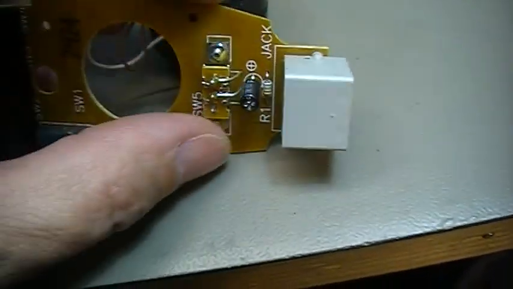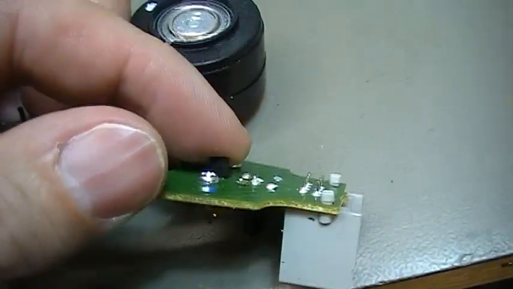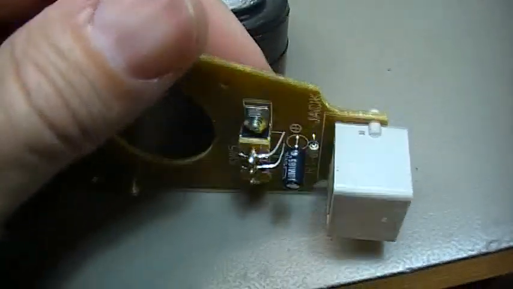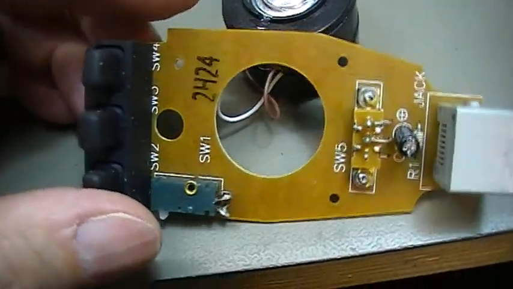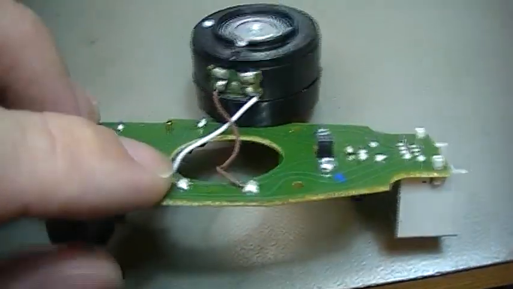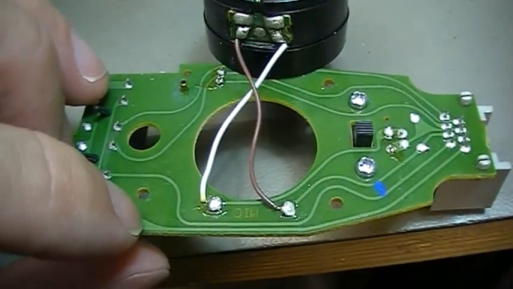So maybe there is something wrong with the switch, and that will be the next thing we check, and see what we can find.